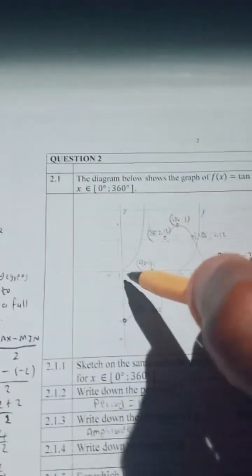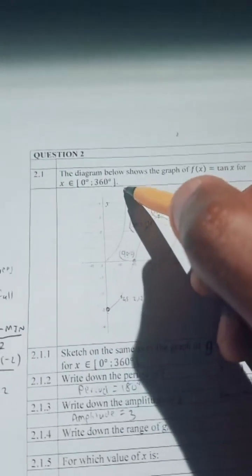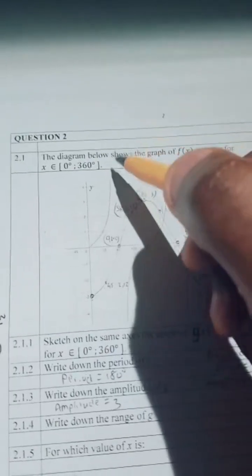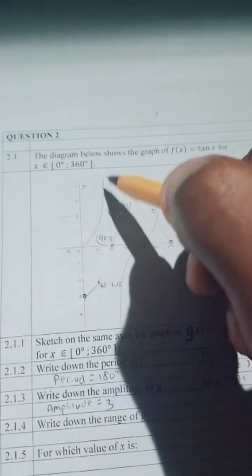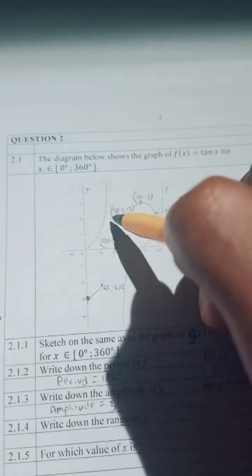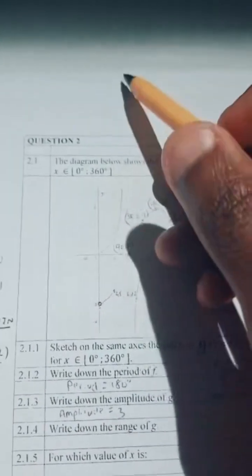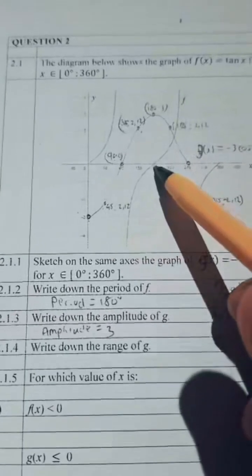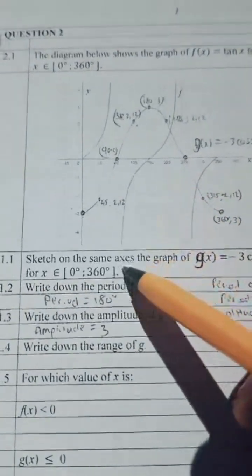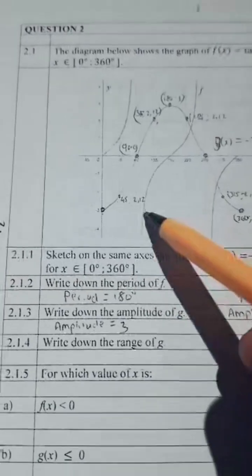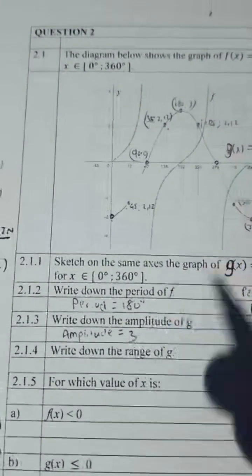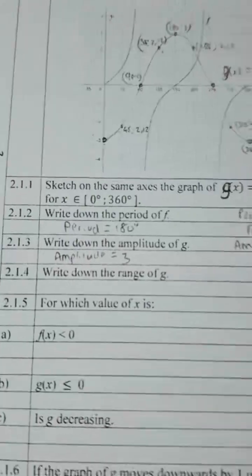Remember that the tan graph goes on infinitely, never stops, does not touch the vertical asymptote, but it goes infinitely in that direction. So it has no maximum. And then the minimum goes down forever infinitely, so it has no minimum.